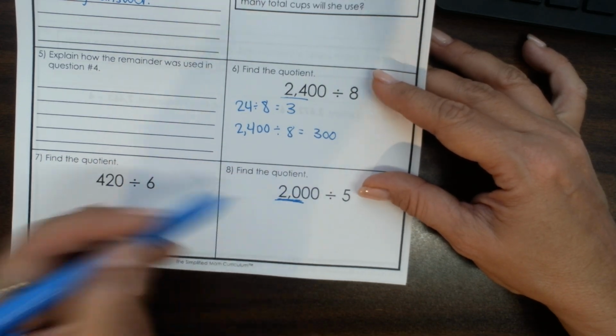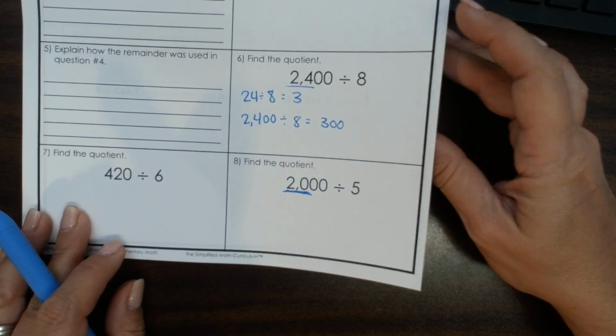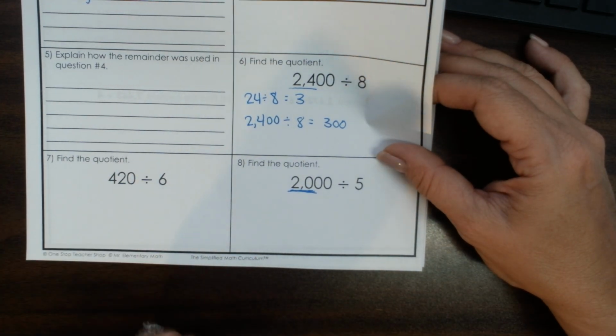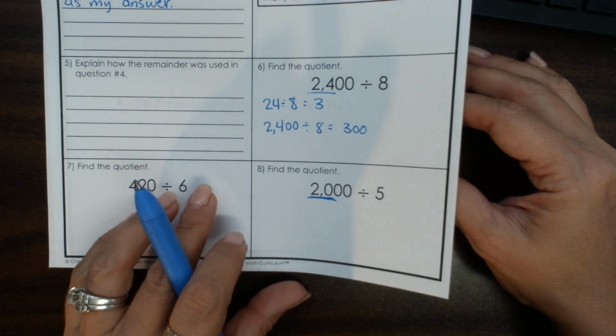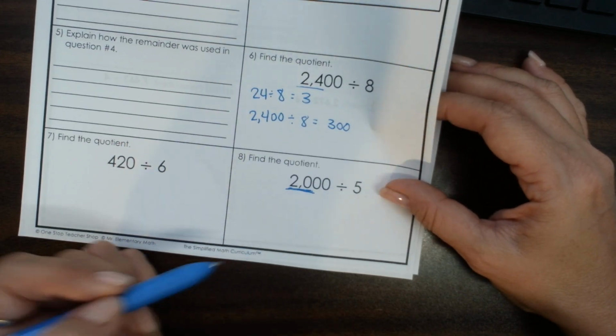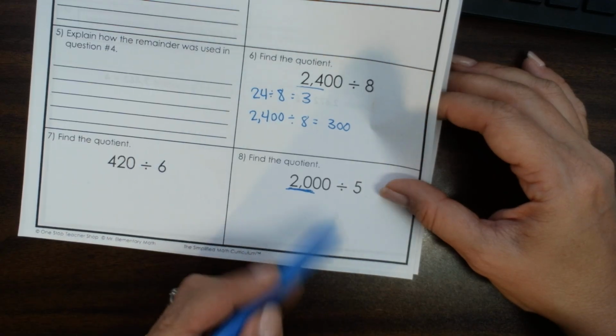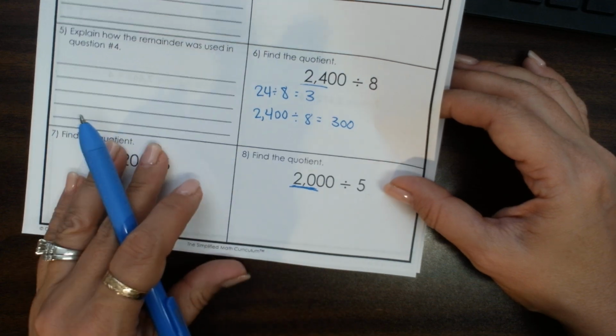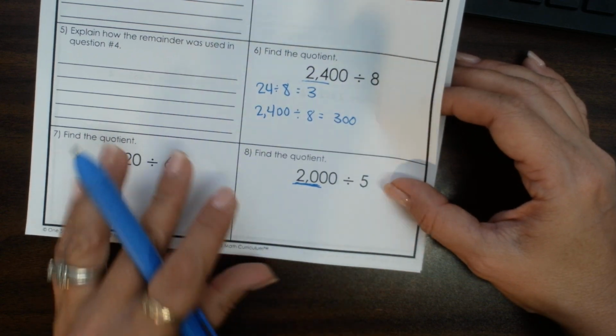But here it's just something that they do put in there to make sure that kids are working with those zeros whenever 5 times 4 is 20. So there's a 0 in there. But we would say 20 divided by 5 is 4, so 2,000 divided by 5 for that one would not be 4,000, which they might be tempted to do because there's 3 zeros there.